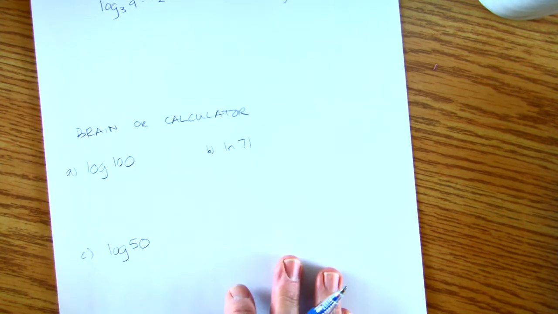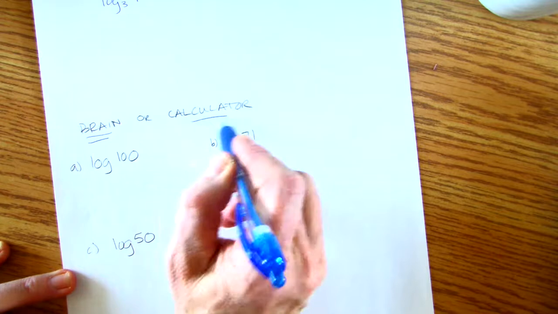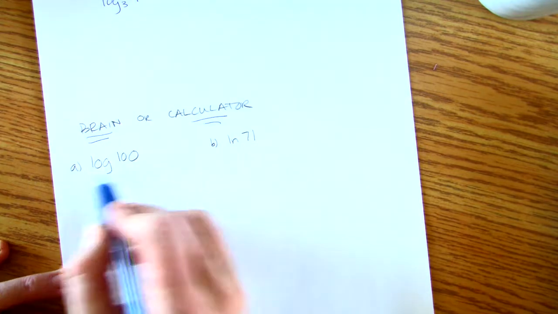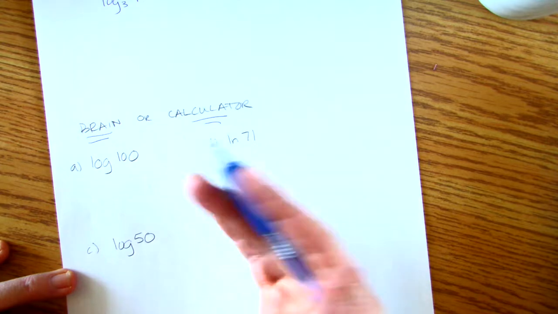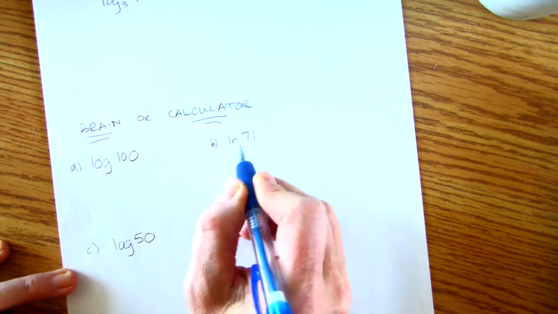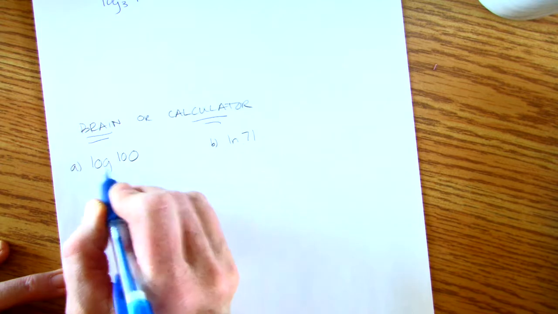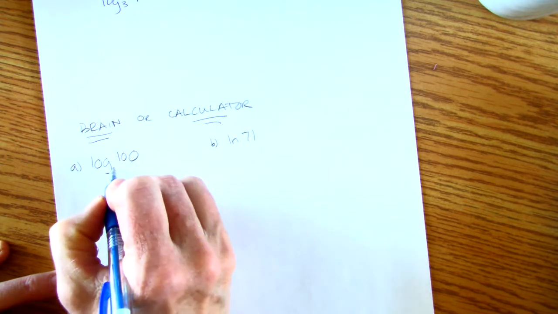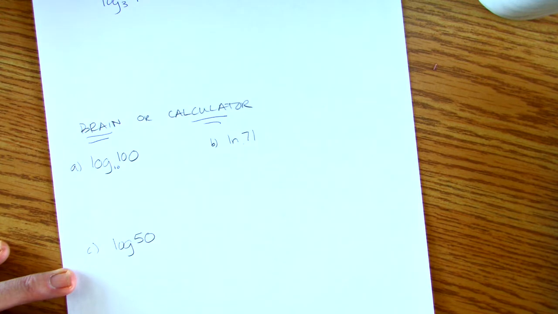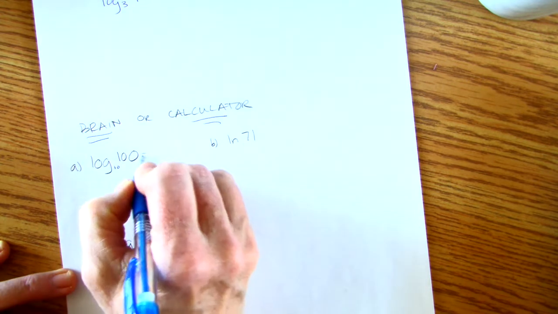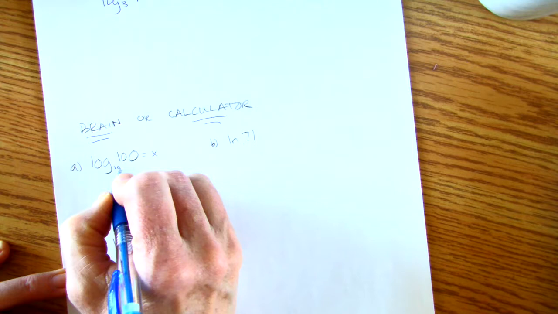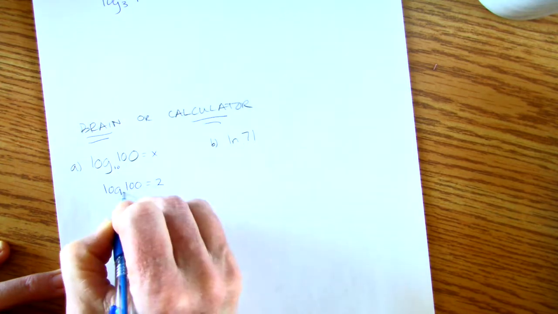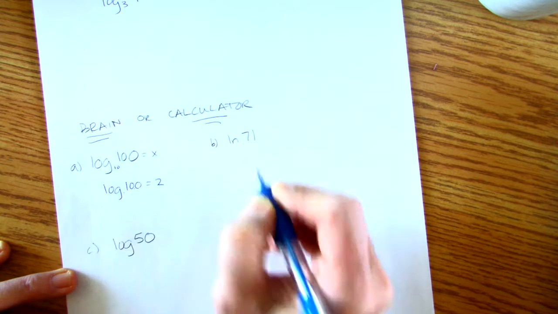And then in terms of evaluating, sometimes you can use your brain, sometimes you need to use a calculator. Now your calculator can work in two bases, and we'll talk more about this later. It can work in base 10 or it can work in base e. So when we just write a plain old log without a base, it's assumed that that's base 10. So if you want to go ahead and put the 10 in there, you can. 10 to the what is 100? We know that. Log of 100, therefore, is 2. 10 to the 2 is 100.